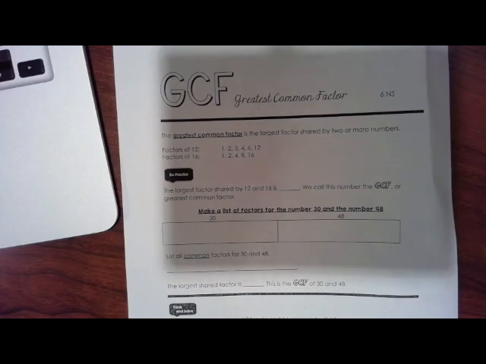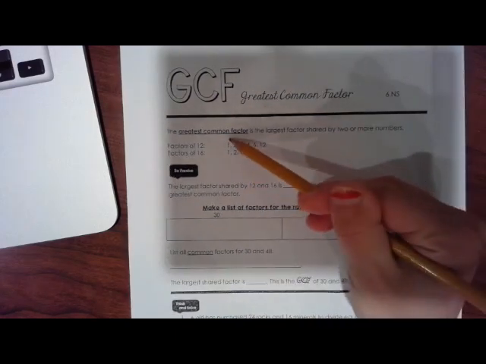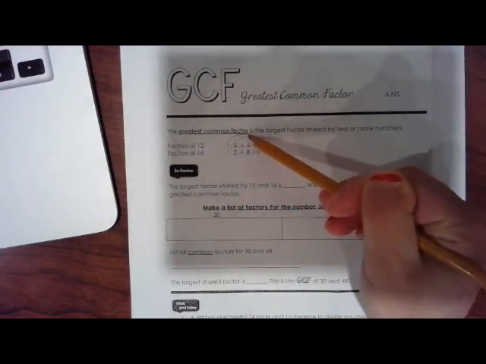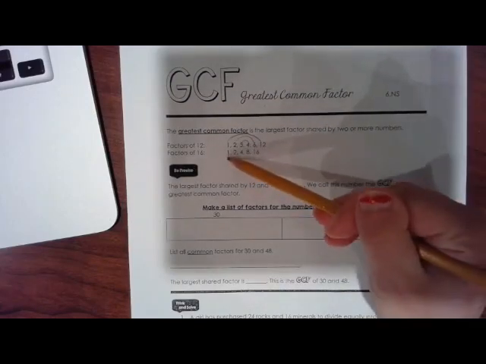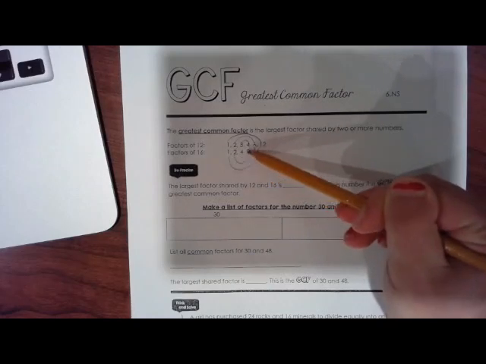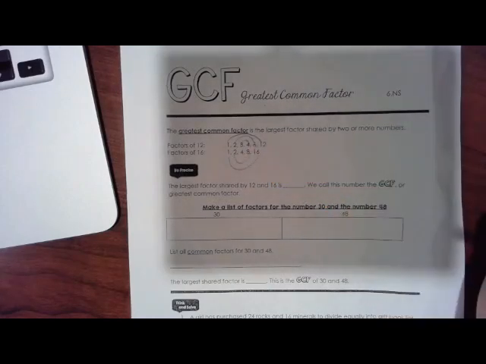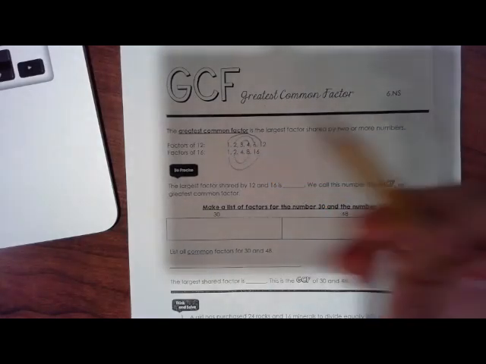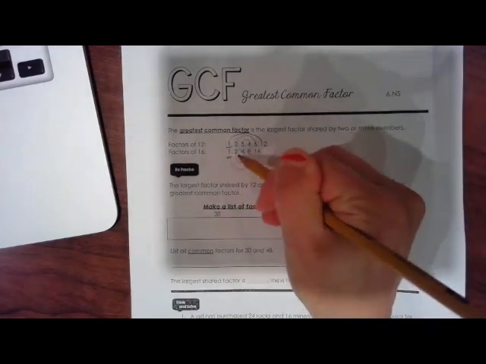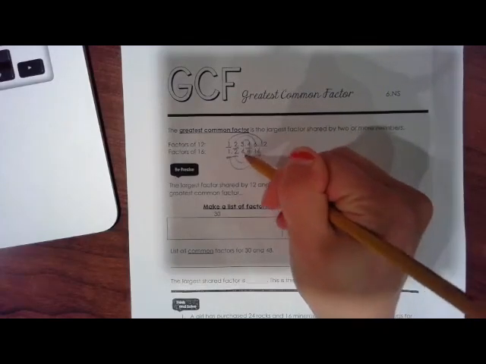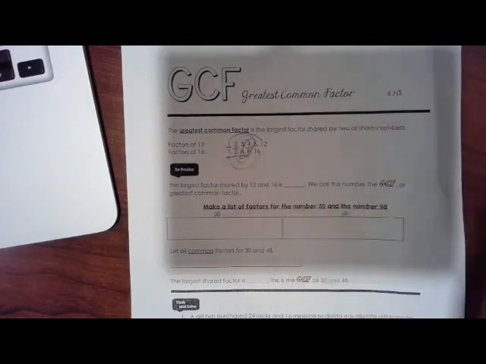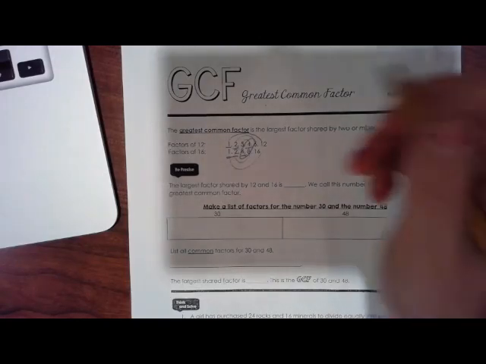So you can see here that we have the factors of 12 and 16 to start. So they did kind of like the rainbow method, 1 times 12, 2 times 6, and 3 times 4. And then 16, 1 times 16, 2 times 8, and then 4 times 4. Now which ones do they have in common? They have 1s, they have 2s, and they have 4s. So between 1, 2, and 4, my 4 is the greatest one. So 4 is going to be the greatest common factor.